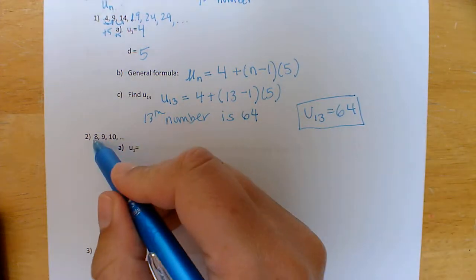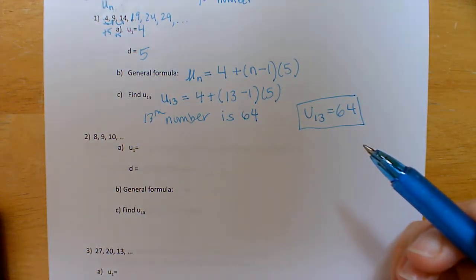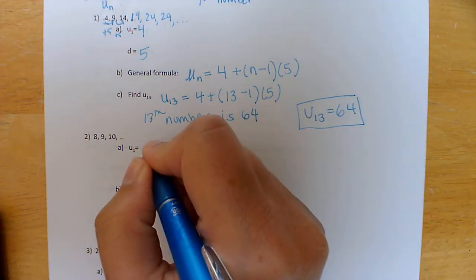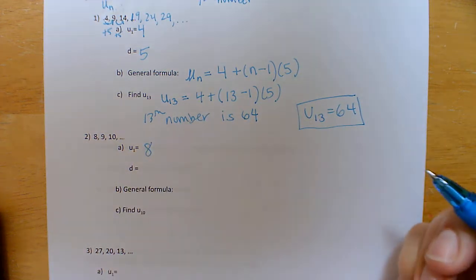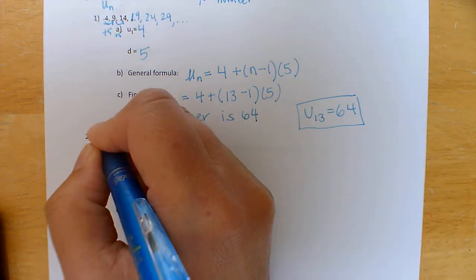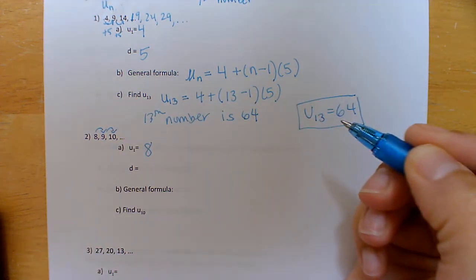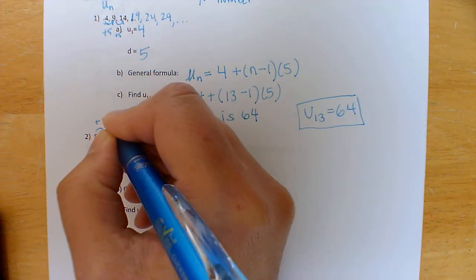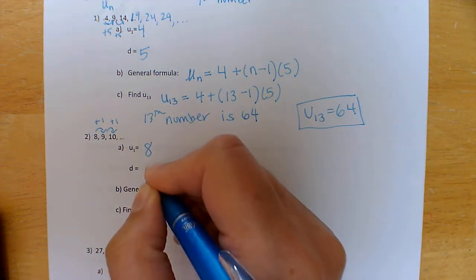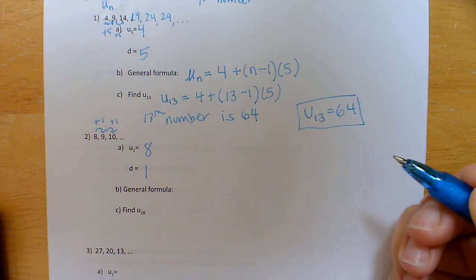Let's move on. 8, 9, 10. Here's our second arithmetic sequence. Okay, the first term is 8. What do we have to do to get from one number to the next? You have to add or subtract. It looks like we're adding 1 here every time, plus 1, plus 1. So our common difference is 1.